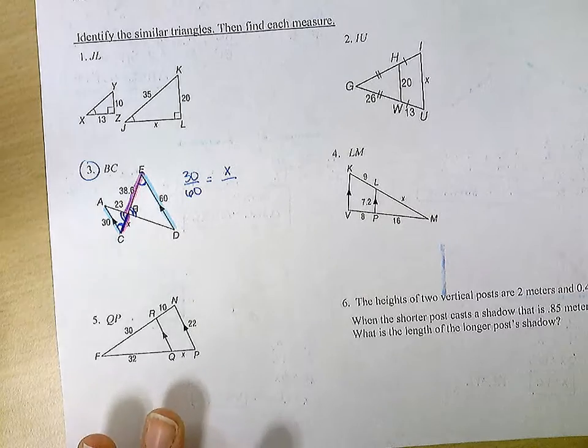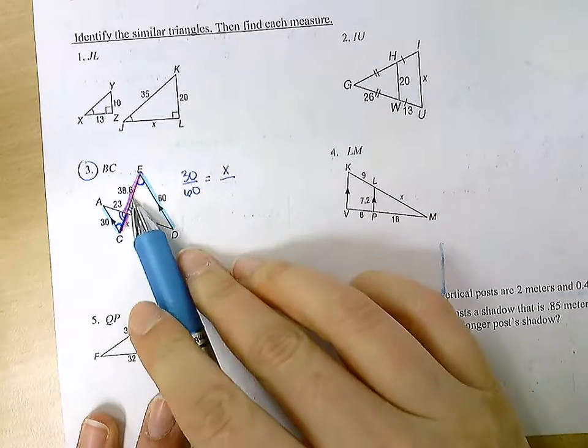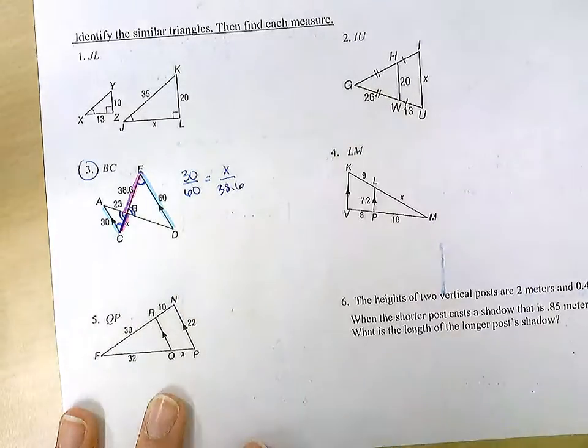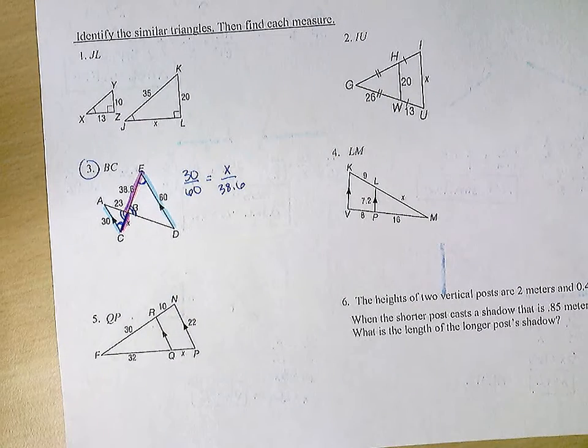X over its corresponding side, which is 38.6. You're setting up equal ratios. I went 30 to 60, those are corresponding sides. Then since I'm solving for x, I want to include x in my ratio, so I'd set it up as x to 38.6.